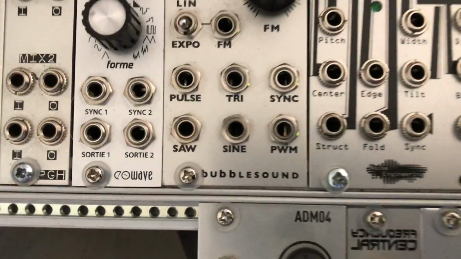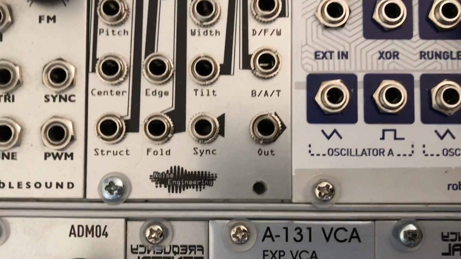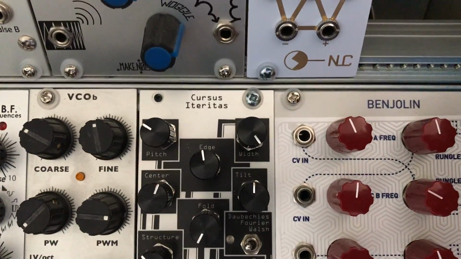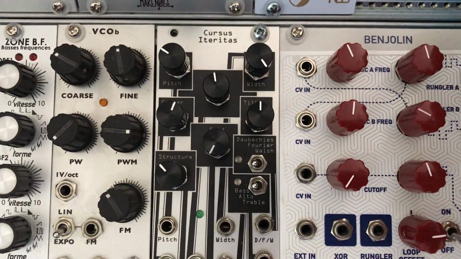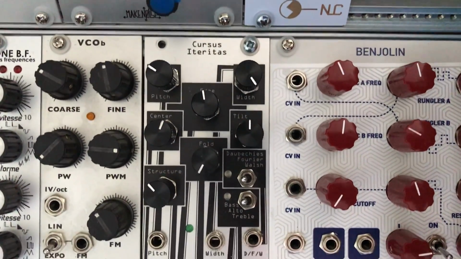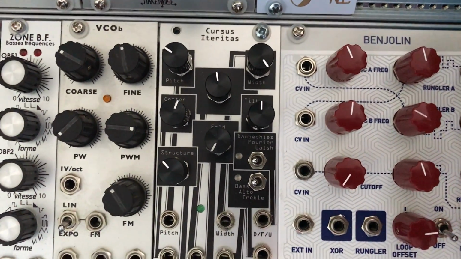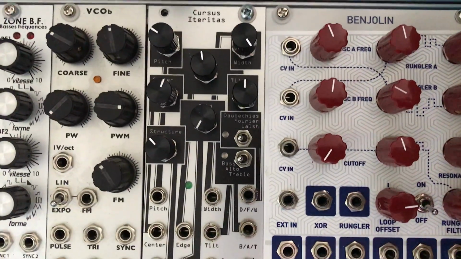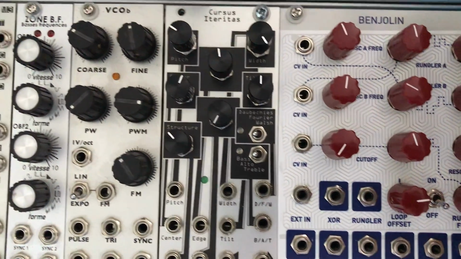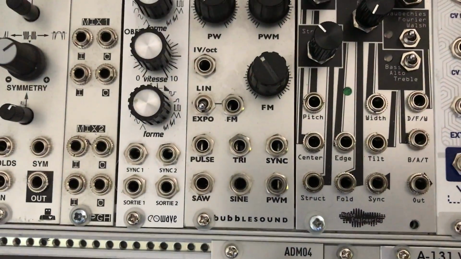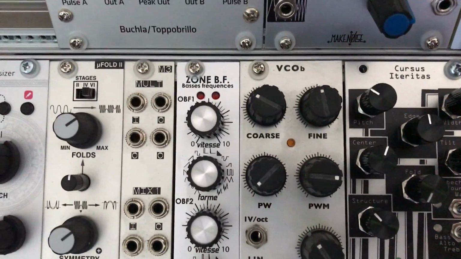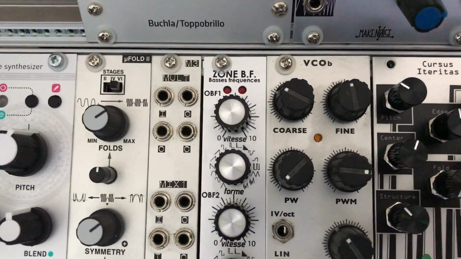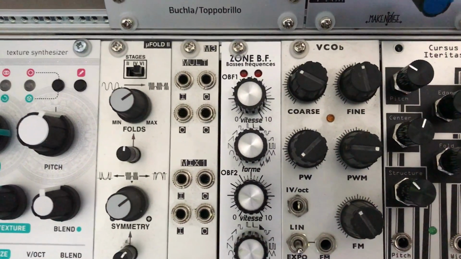Next to that we've got the, oh there he is, where is he? Noise Engineering Cursus Iteritis. That's a nice little wave table. Takes a bit of getting used to, but yeah, it's a nice jigger. Next to him we've got the VCO B from Bubble Sound, and then we've got the EO Wave Zone BF LFO.